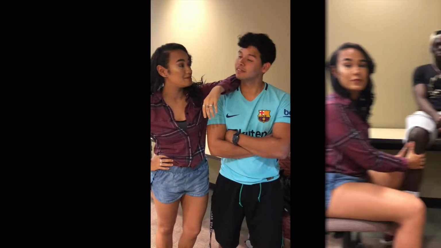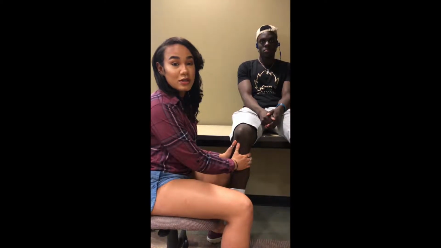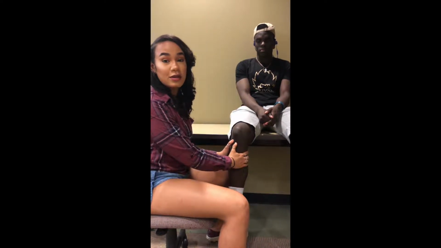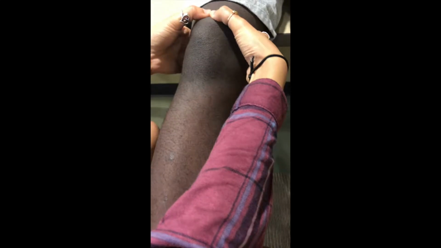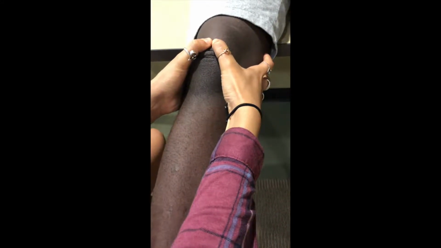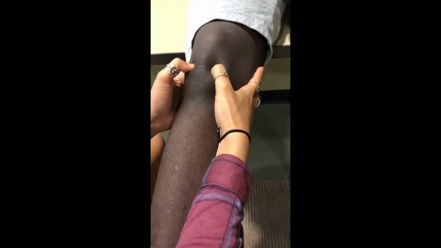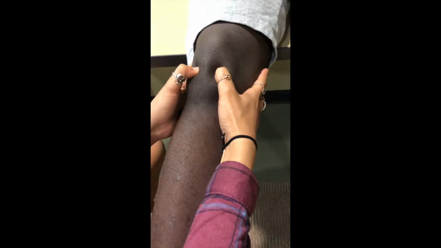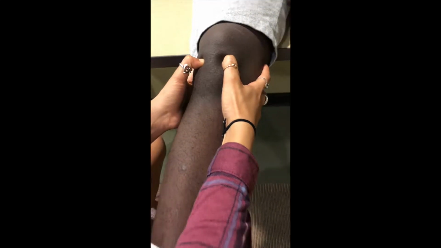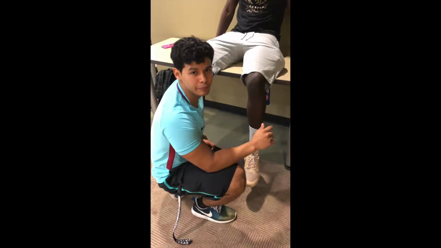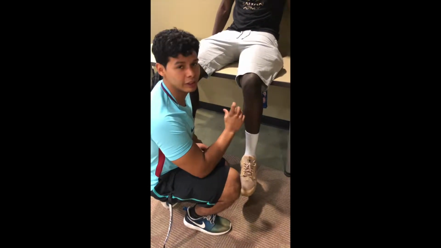So let's get started. The first palpation that we're going to learn today is where the joint line of the patella is. We have the patient in extension, relaxed. You're going to start proximal to the patella and slowly move your thumbs inferiorly until you feel the spaces where the tibia and the femur separate. And that's right here.